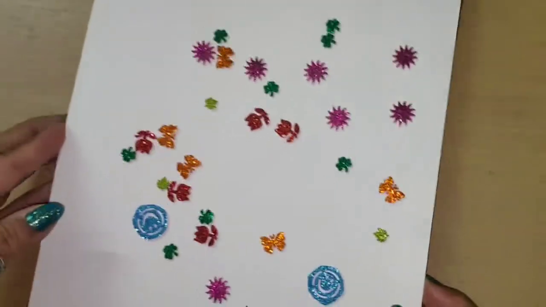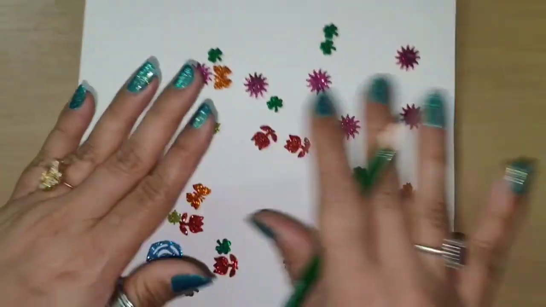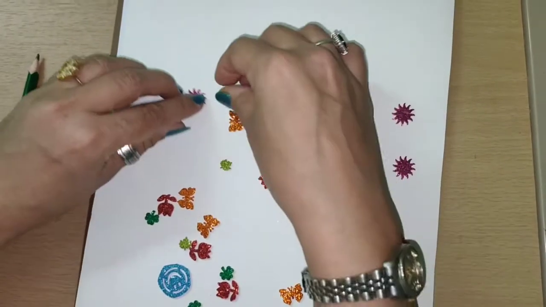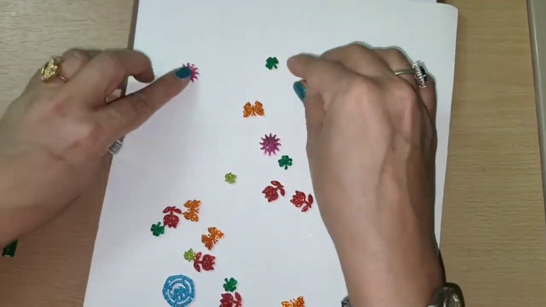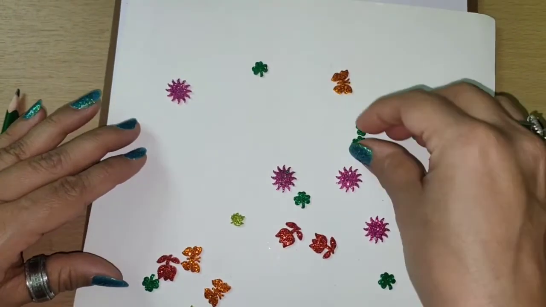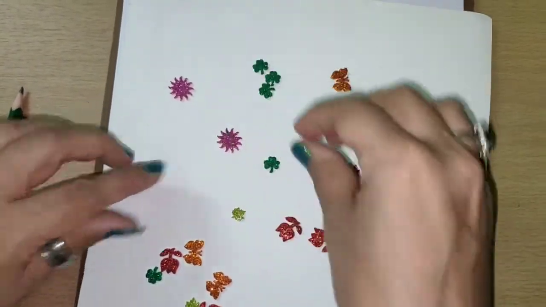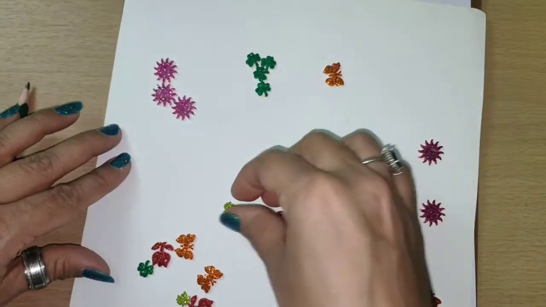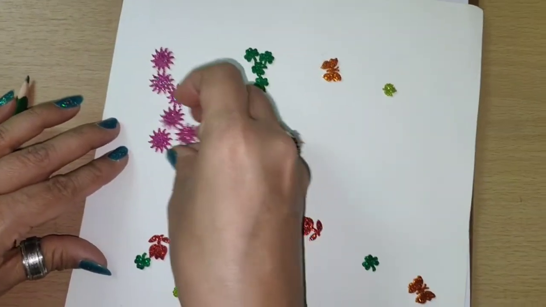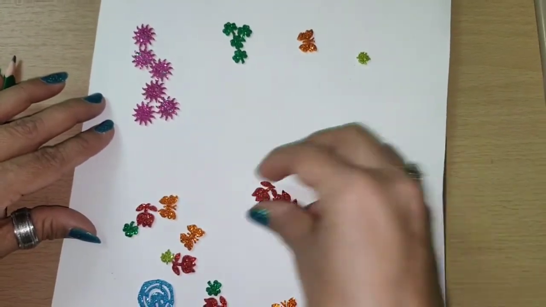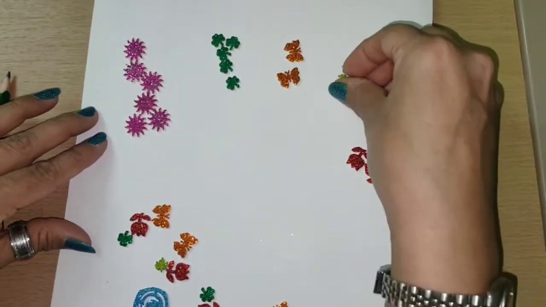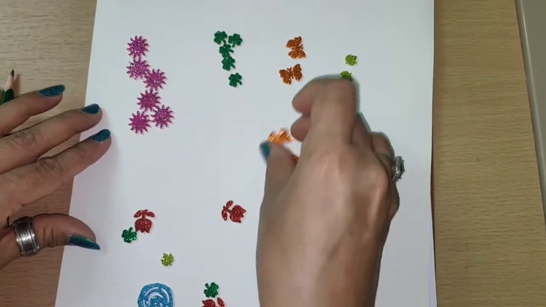Alright, now we will begin. So children, remember what we did yesterday? We have to segregate everything, right? So let's begin by segregating everything. So we'll put the sun here, the green leaf, butterfly, the yellow leaf will come here, the flowers will come here, and we will separate all of them like this.